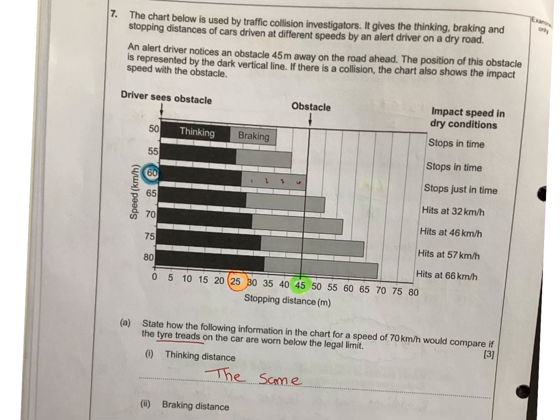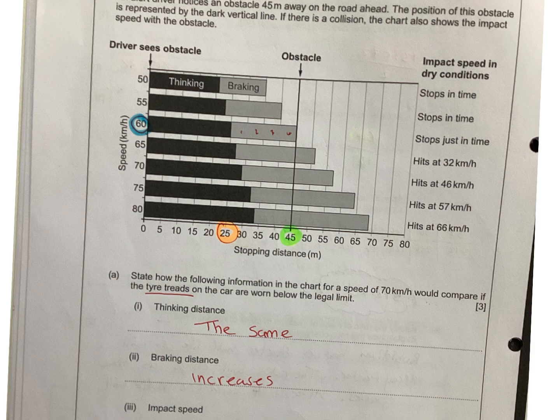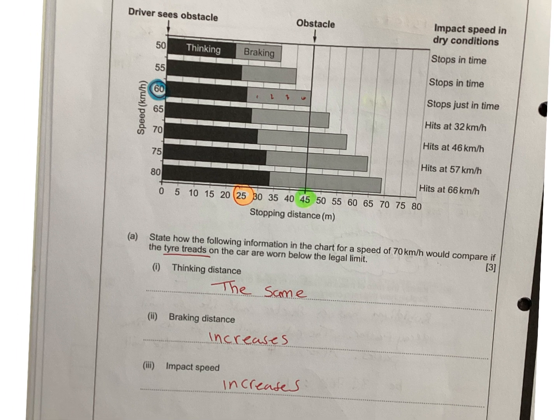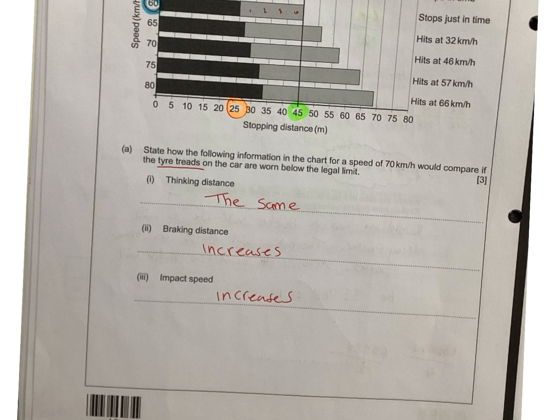Okay, a couple more questions to go there. I think there's 2. No, this is the last question, which is 3 pages. Okay, stopping distances, braking and thinking distances. Let's have a look. So thinking distance, if the tire tread is worn, it's not going to affect the time it takes you to think about it. So that's going to be the same, but it is going to increase your braking distance and therefore overall stopping distance. So it's going to have an impact. It's going to increase the impact speed, okay?